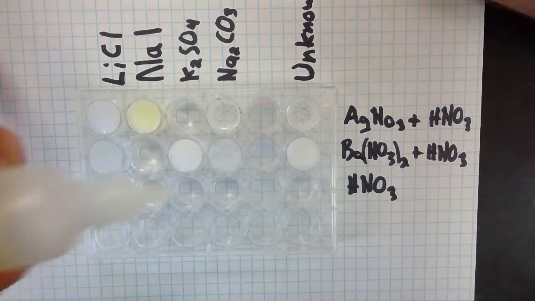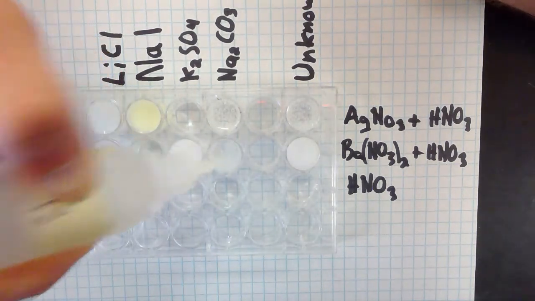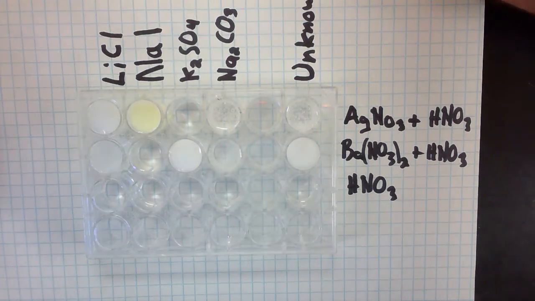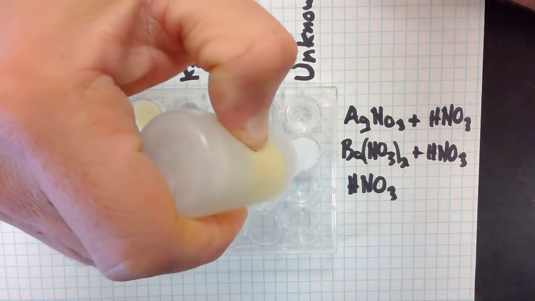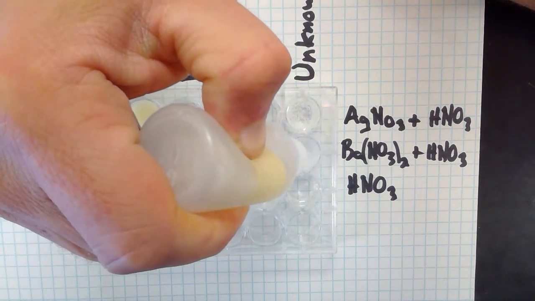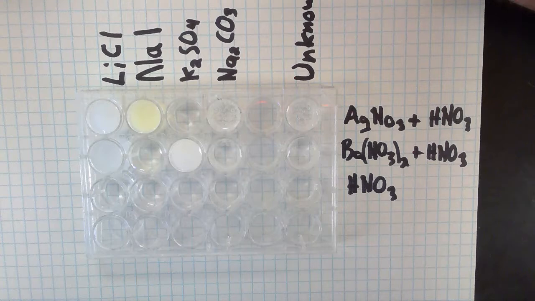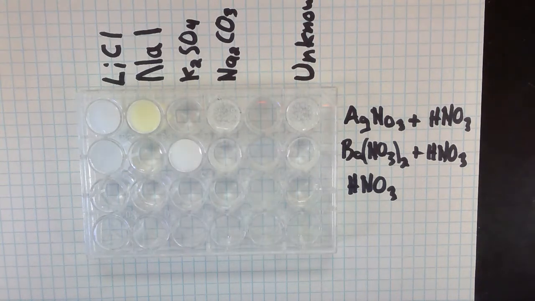And it looks like that white stuff is going away. A little bit left on the top, but most of it's gone away. Put it in the unknown. And again, there, most of that white stuff has gone away. So again, this barium nitrate test makes it look very much like this stuff is sodium carbonate. Nice. Okay. So on the next part, this is the formation of a gas test.